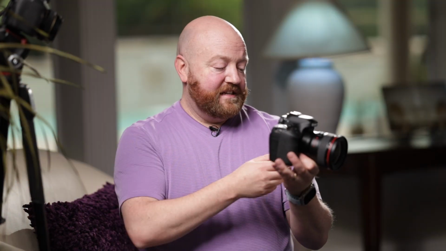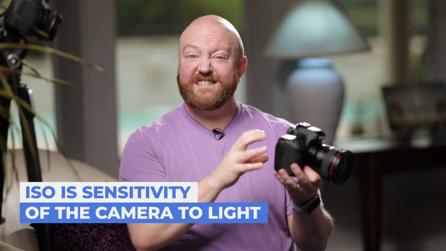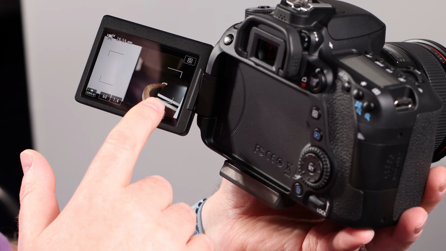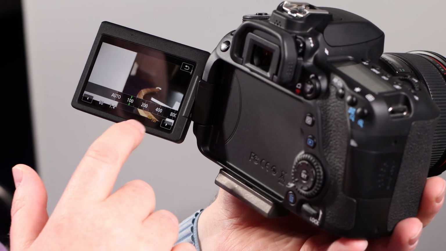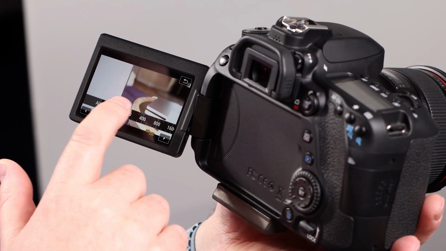All right, let's come back to this camera and let's talk about ISO. ISO is the sensitivity of the electronics, the sensor inside the camera. It can adjust how much light it's receiving. So right now on this camera, I'm set at 100 ISO, and if I turn it up, you see that the picture gets way brighter.